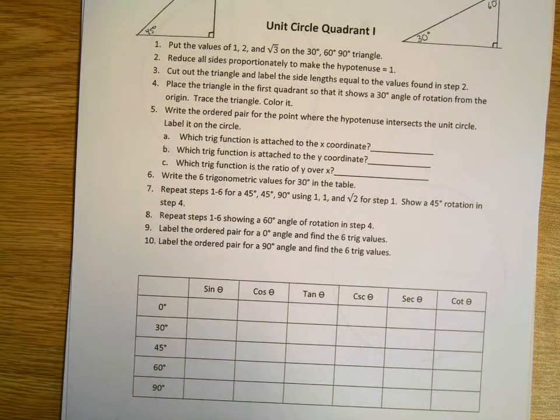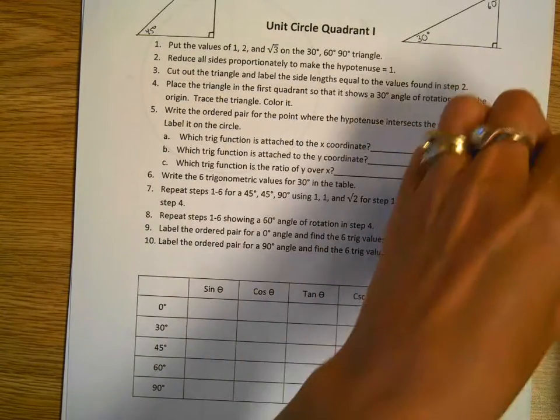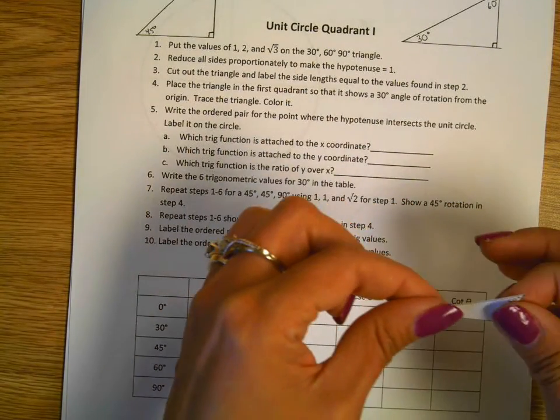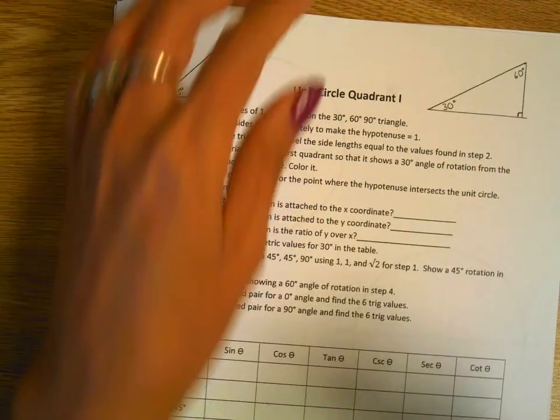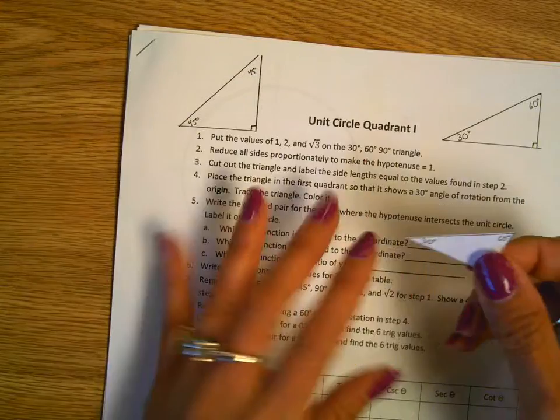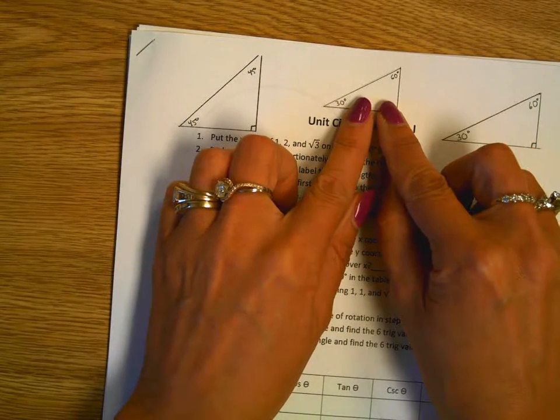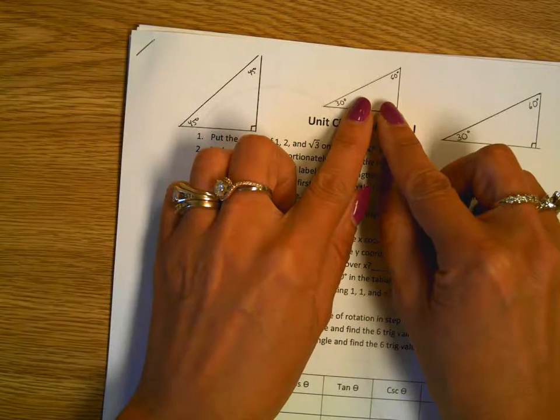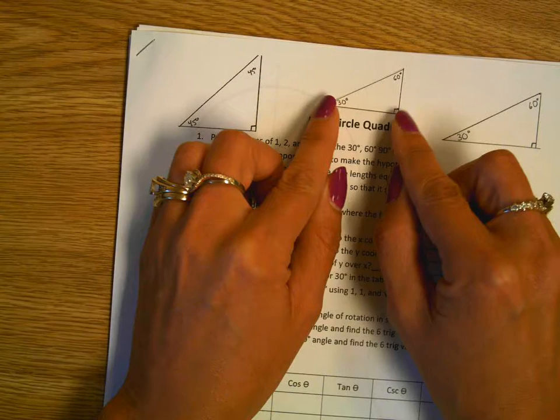Anyone need a pencil? Okay, everybody ready? Let's start with our 30, 60, 90. All right, everybody ready? 30, 60, 90, paying attention? Okay, we're going to do exact trig values like we did yesterday in the notes, and we have to put side lengths on our 30, 60, 90.